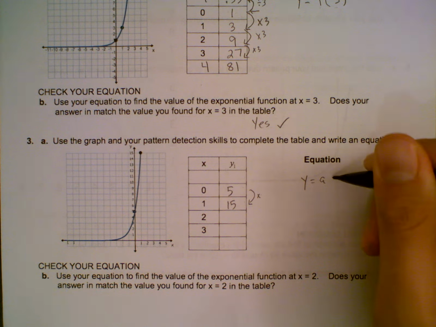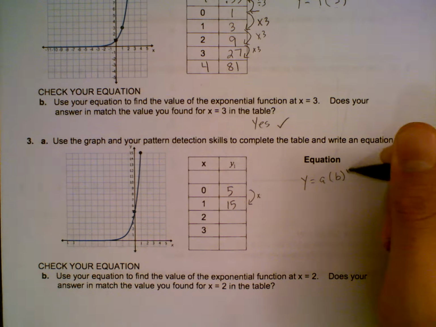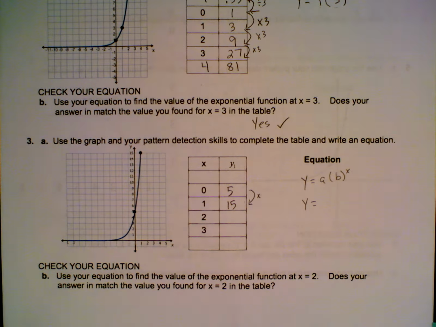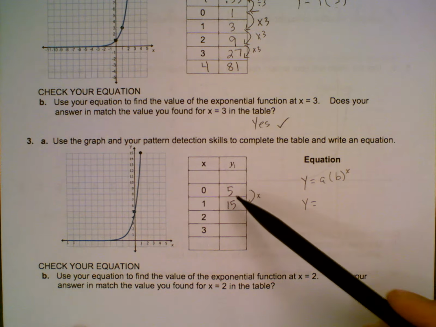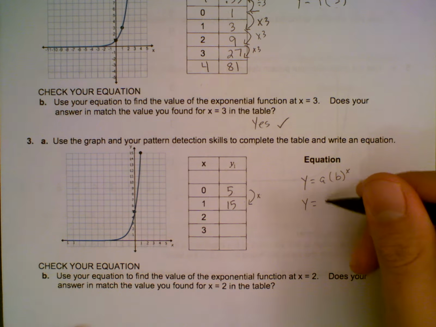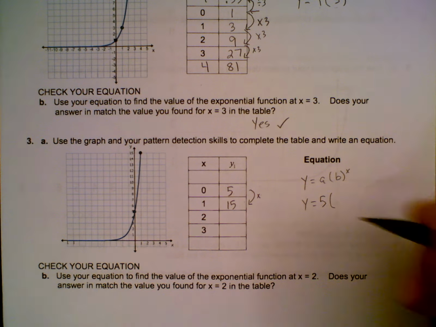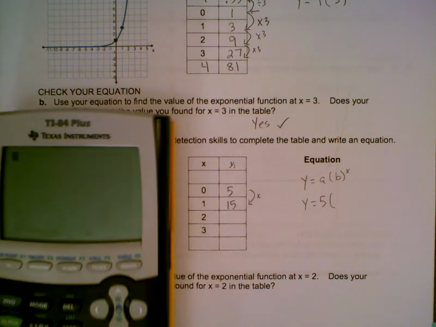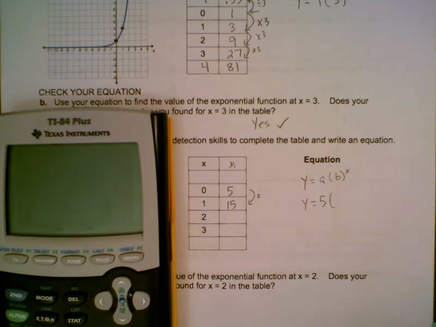So y equals a times b to the x, where my a is going to be that initial value, so 5. And then if I'm looking for my growth ratio, once again, if I'm not sure how to go from 5 to 15, I can put it in my calculator.